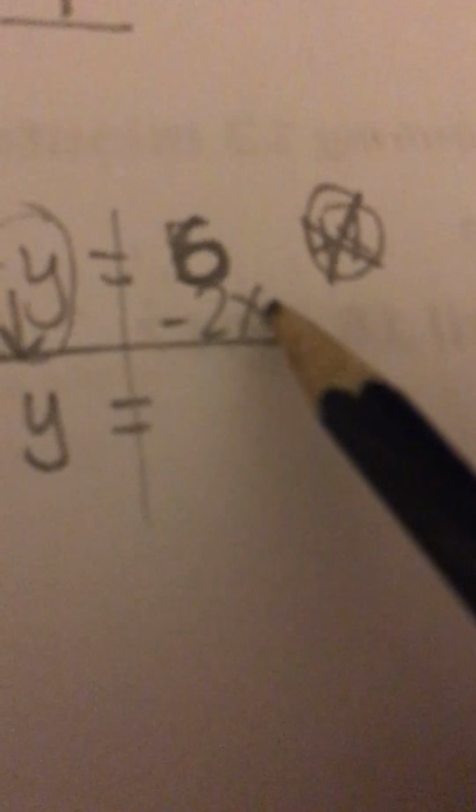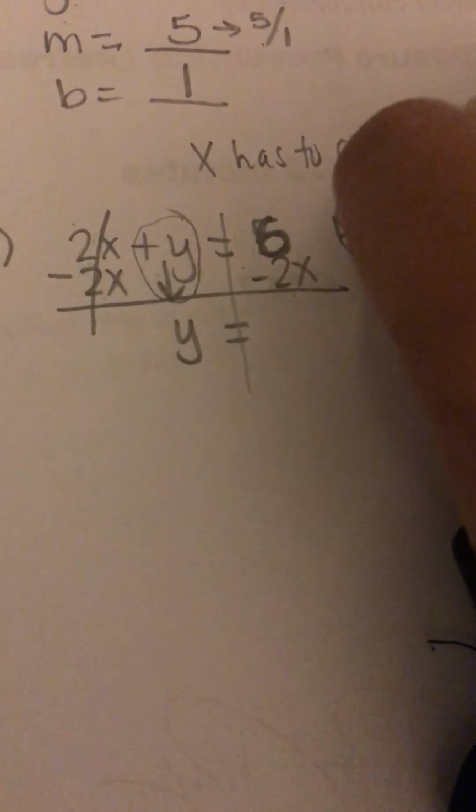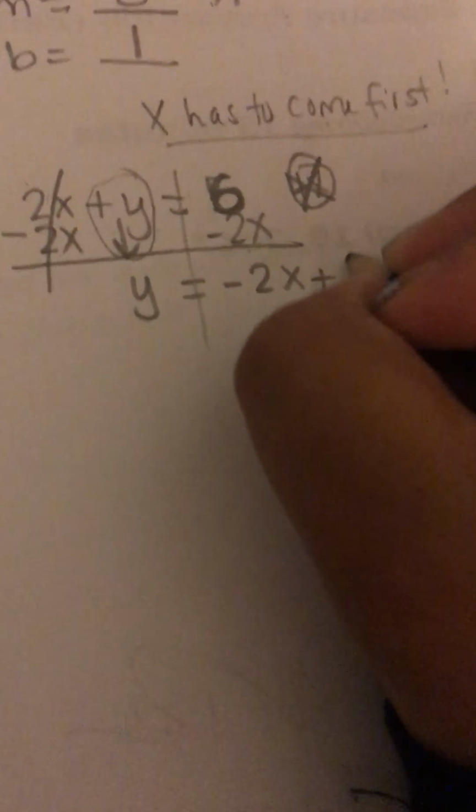Now, these are not like terms. So if you put down 4x, you're going to get a big old x like this because it can't be 4x. These are not like terms. This has an x, this doesn't. So what you're going to do, you're going to write down what you see. X has to come first. So this x, which is -2x, has to come first. This 6, which is a positive 6, has to come second.